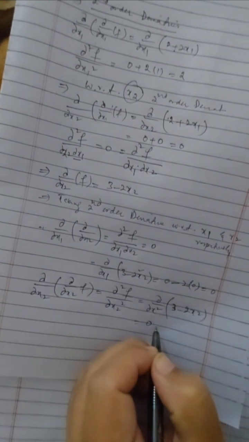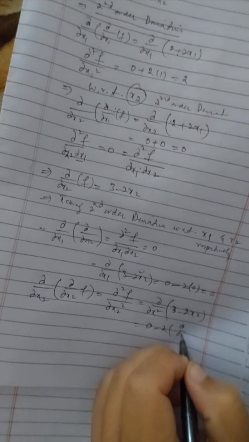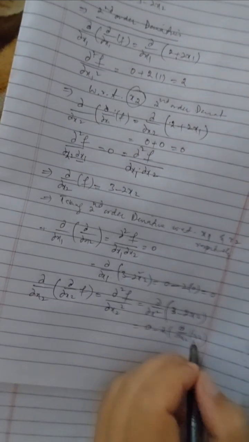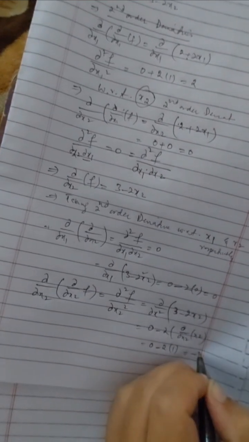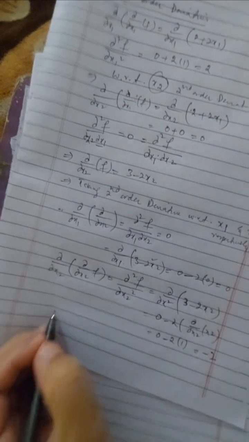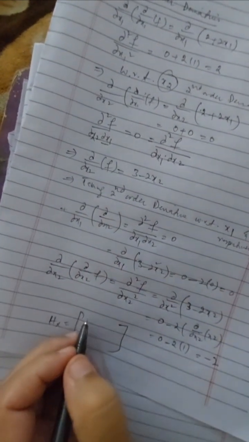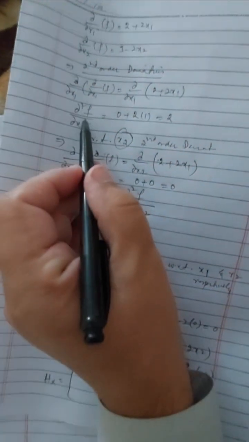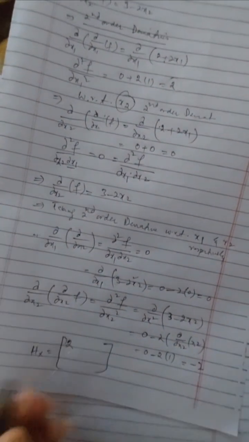So 3 will yield 0, minus 2 into d by dx2 of x2, which will yield 1. So it will become 0 minus 2 into 1, equal to minus 2. So the Hessian matrix is: the first one is d square f divided by dx1 square, which is equal to 2, so we write 2 over here.